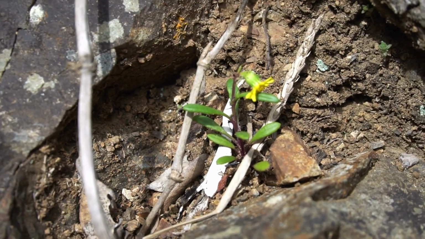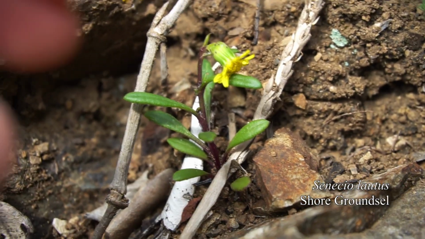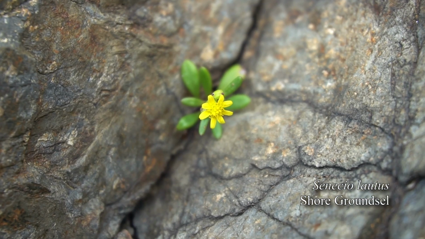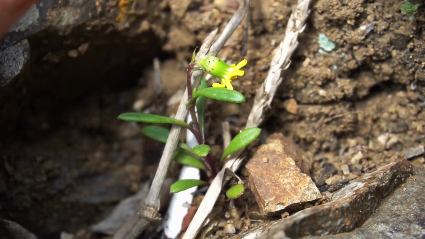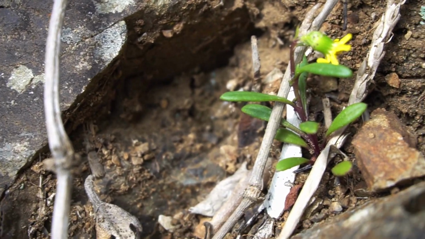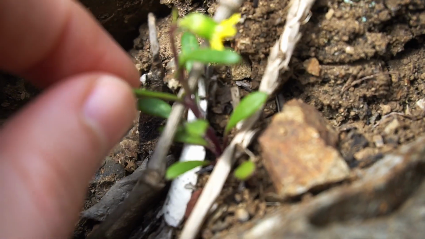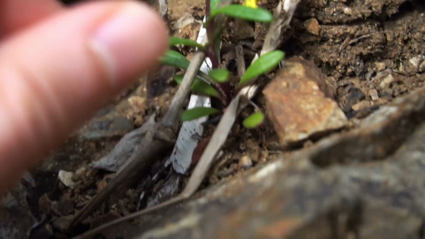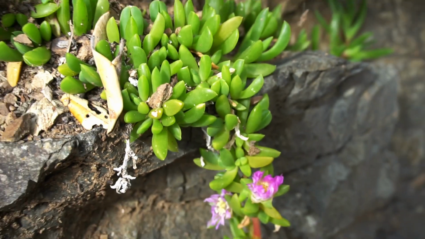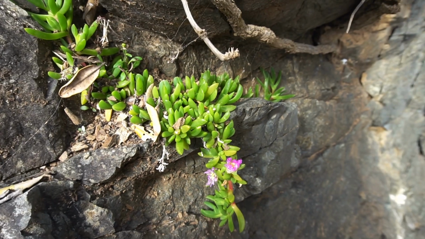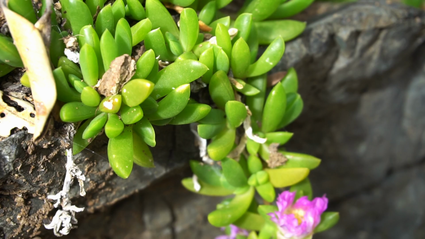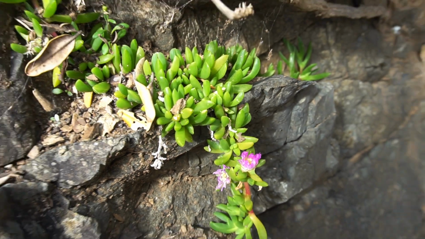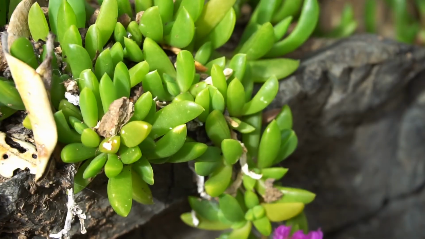We've also got another native here. This is Senecio lautus, and just a tiny little yellow flower, but you'll notice that with most plants along the coastal areas, they have these almost succulent leaves, quite thick and fleshy, and that's typically just an adaptation that helps them cope with the salty environment. Kind of like how cactuses in a desert deal with avoiding drying out in those conditions.